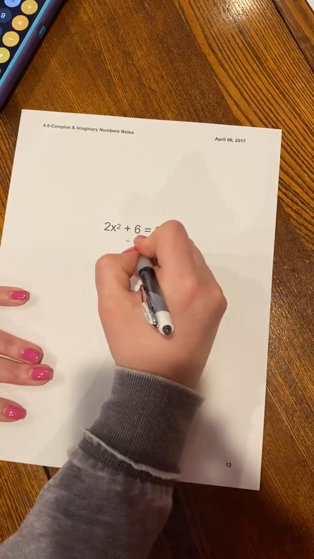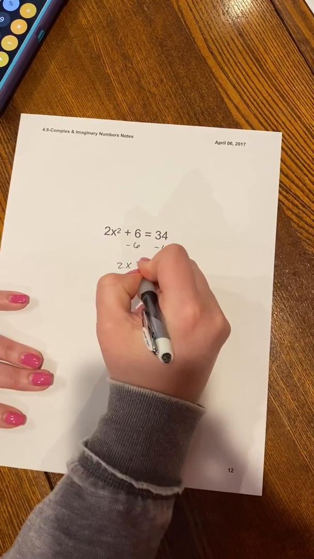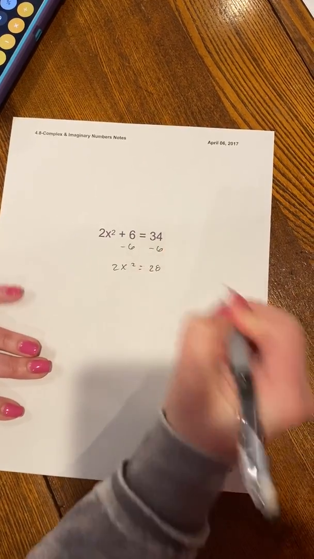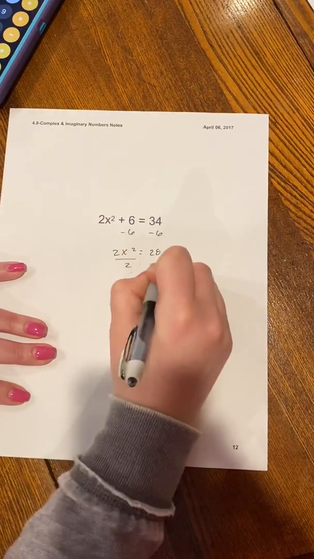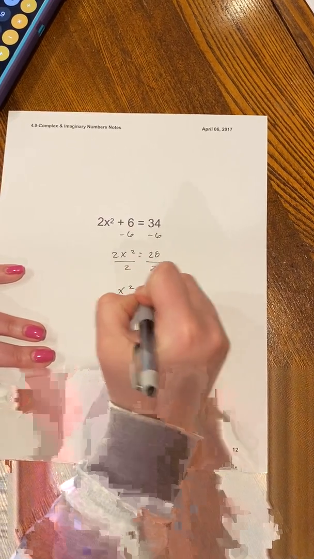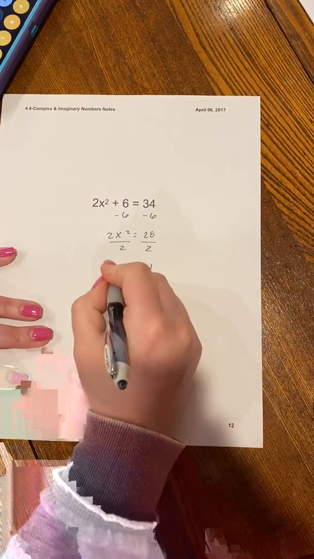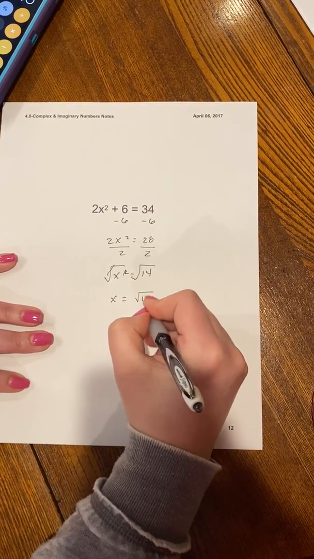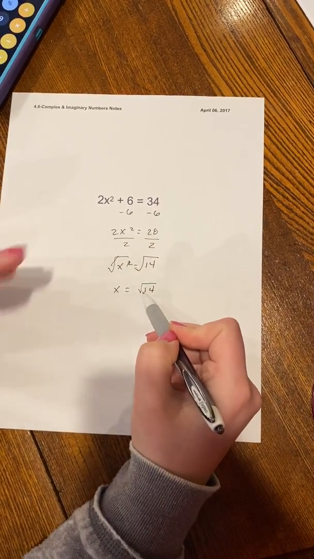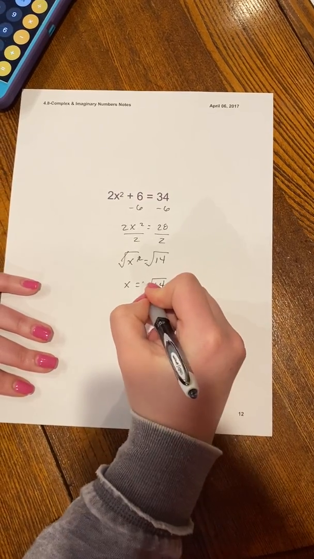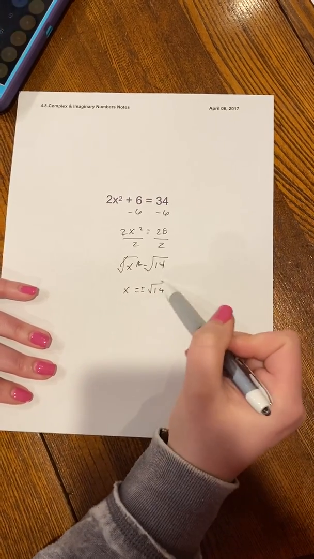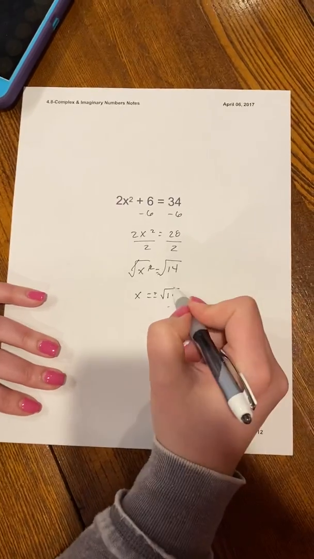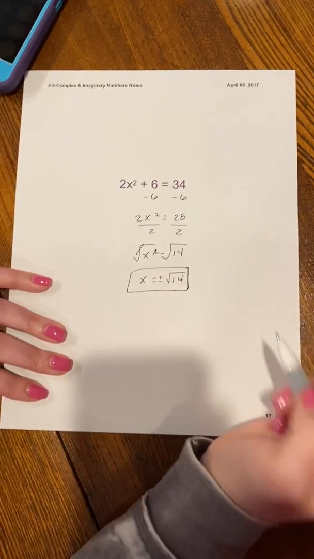Okay, then this one I'm going to subtract 6 from both sides. 2x squared equals 28. Divide by 2. x squared equals 14. Square root both sides. X equals square root of 14. There's no I here, there's no negative sign, so I'm just going to put a plus or minus out front. We can't simplify this, take any perfect squares out, so plus or minus square root of 14 would be my final answer.